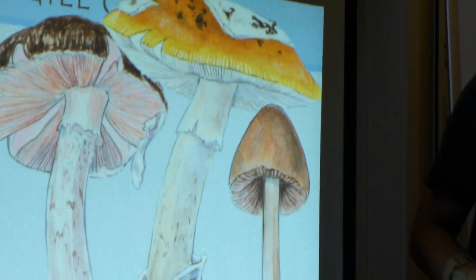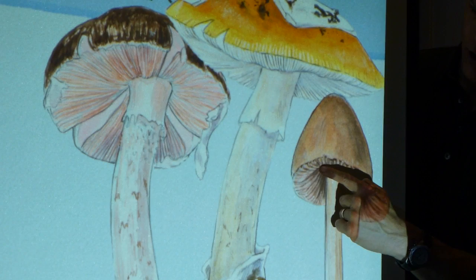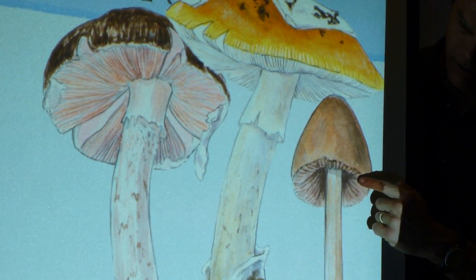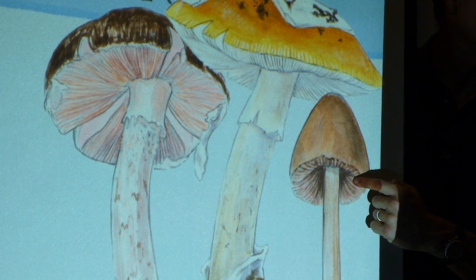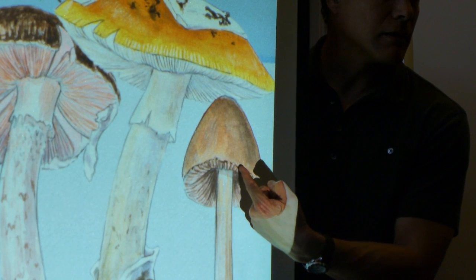Take a look at this little mushroom here. See how there's this little ridge here. Exactly what the edge of it is doing on this side is hard to say. Exactly what the edge of it is doing on this side of it is hard to say. But it's very clear right through here. Right?